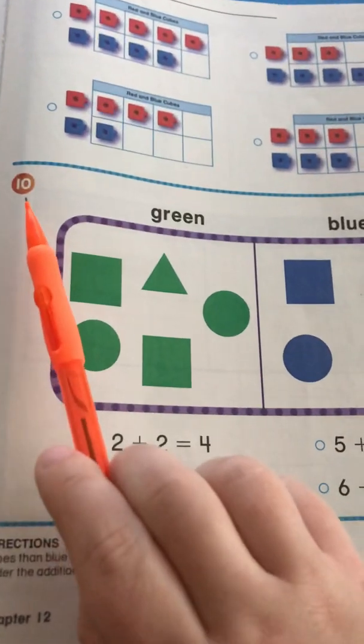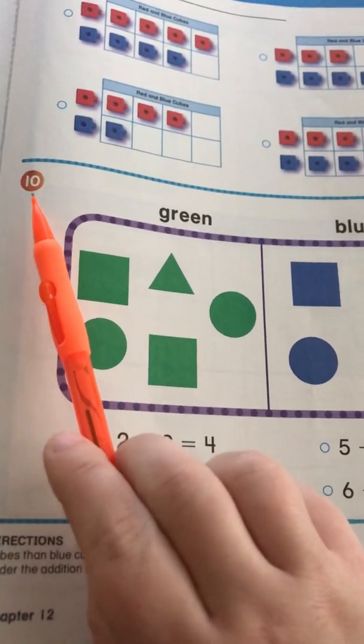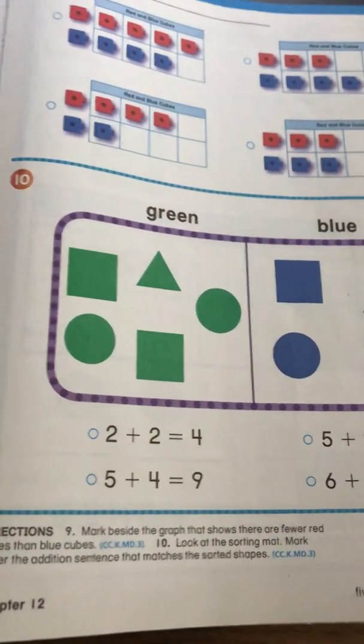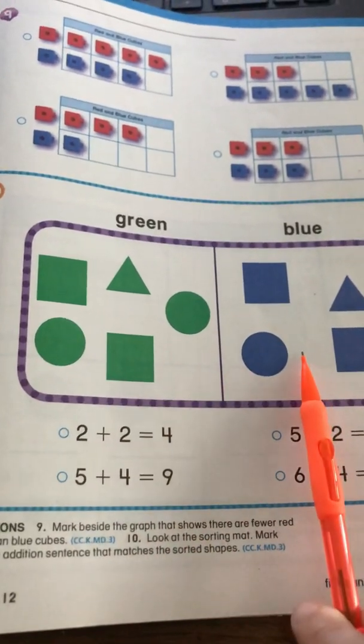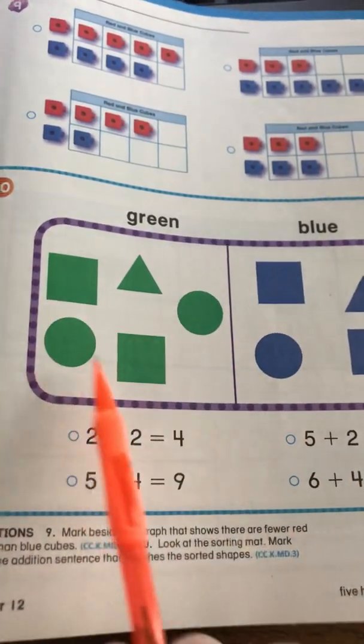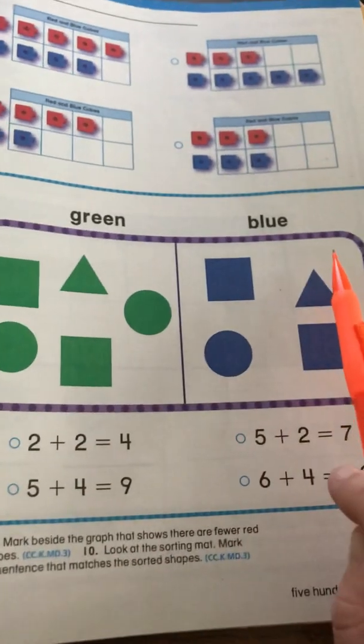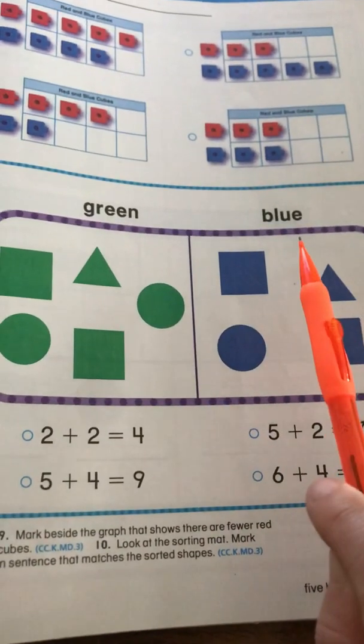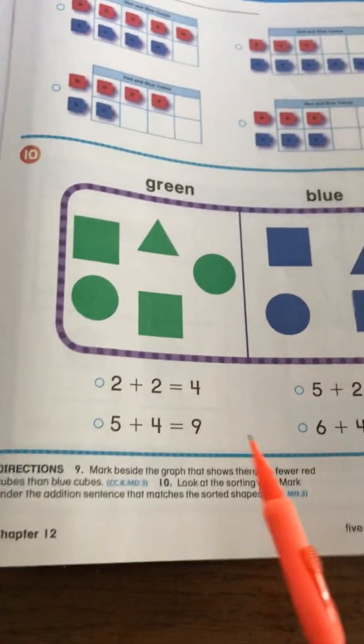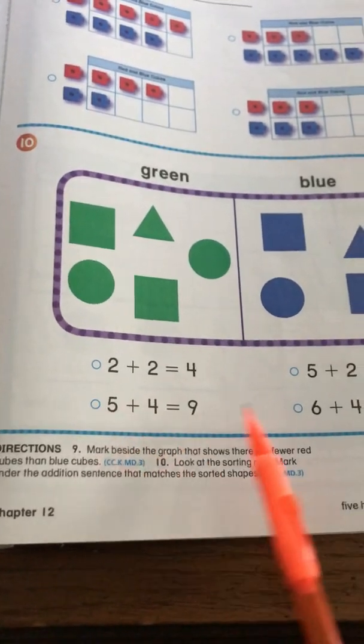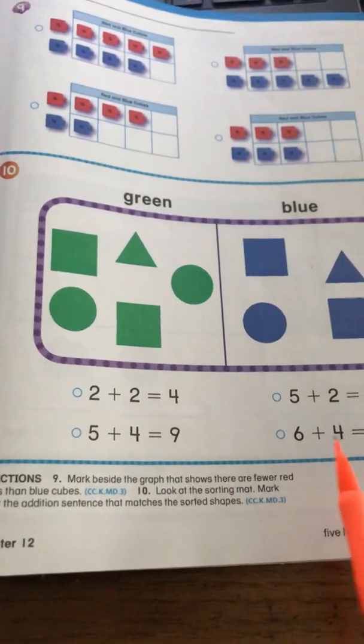Let's come down to problem number 10. Almost done, guys. Take a look at your chart. We have a green side and we have a blue side. Let's find the problem at the bottom that matches this chart.